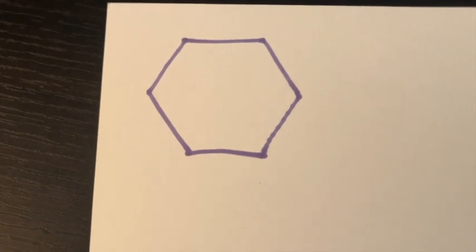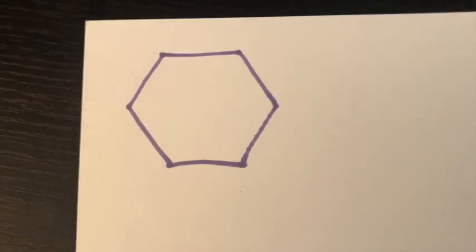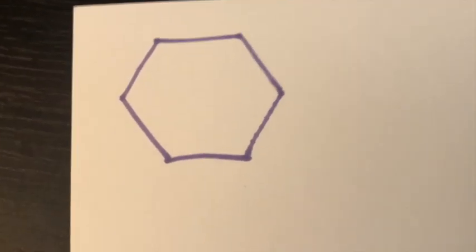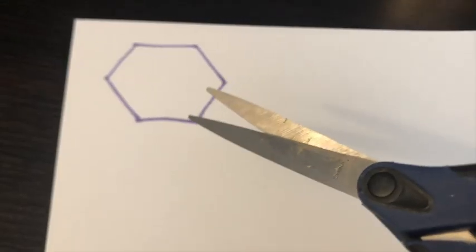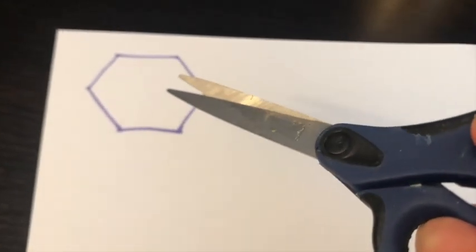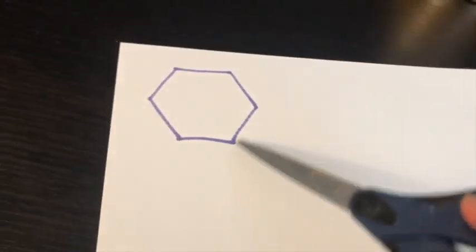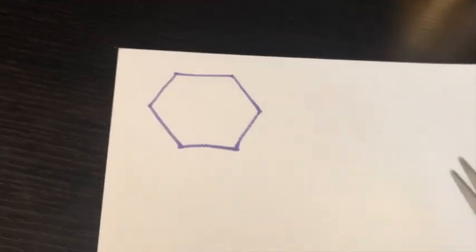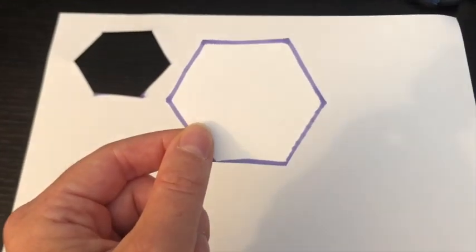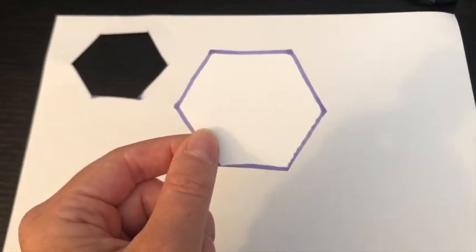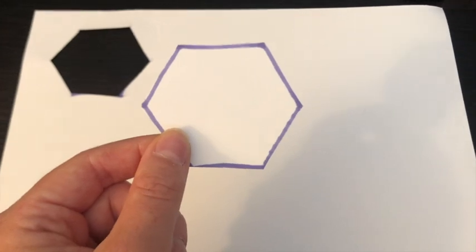Hexagons are really hard to draw, so just try your best. It doesn't have to be perfect. Next, you're going to first ask permission from your adult at home to use a pair of scissors so you can cut around your hexagon. You're going to cut it out. Once you cut out your hexagon, you're going to trace it 3 times on your piece of paper.